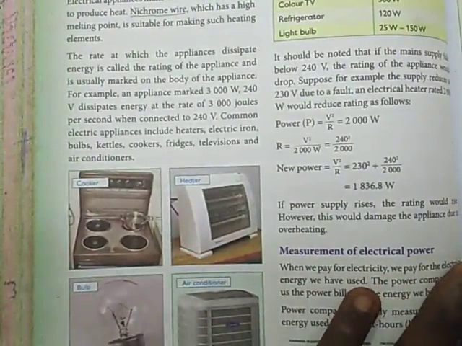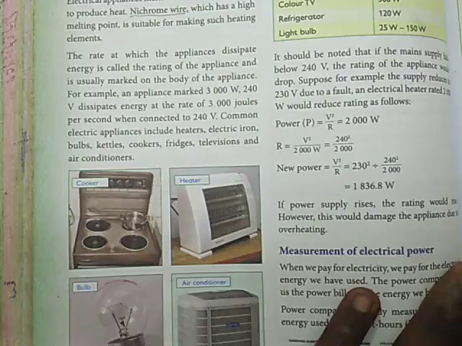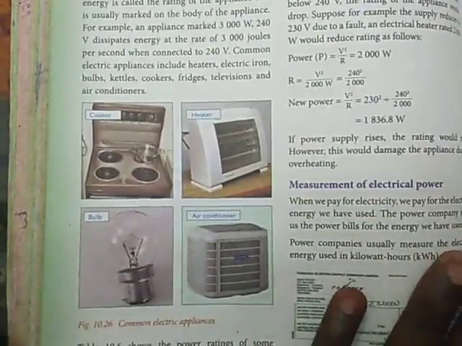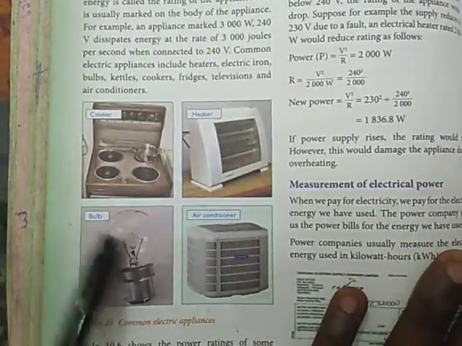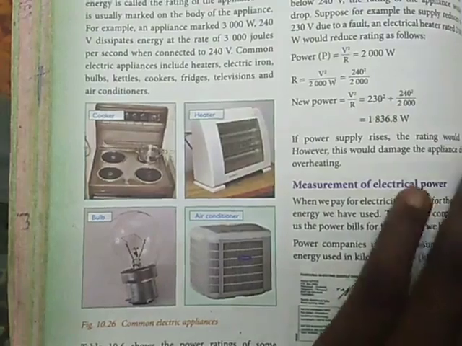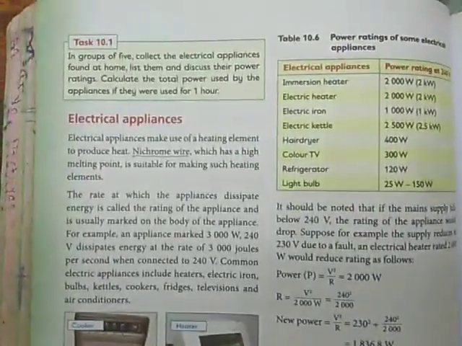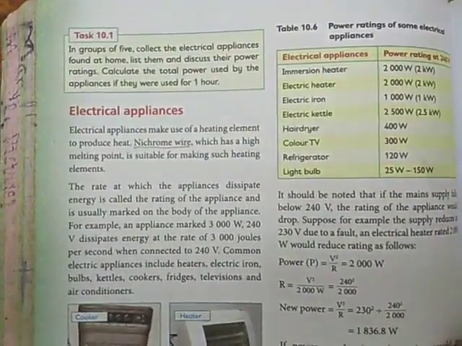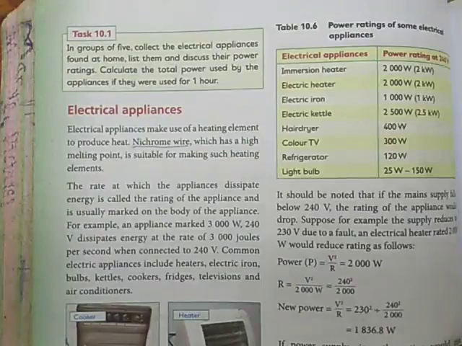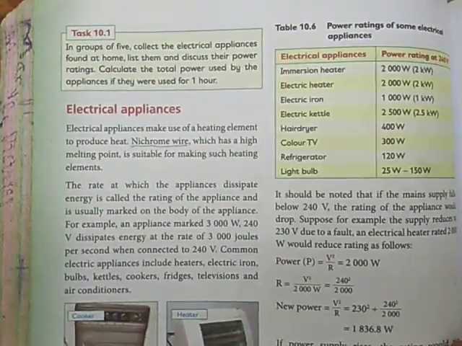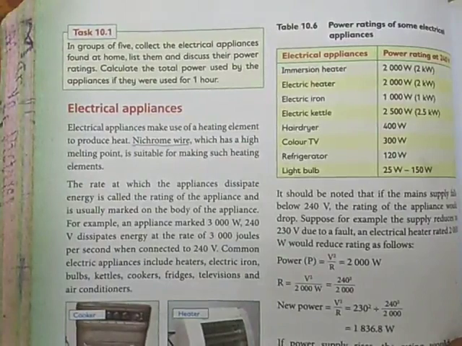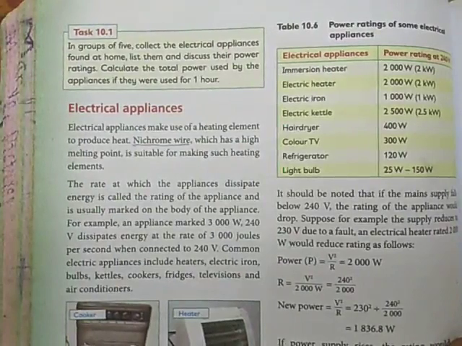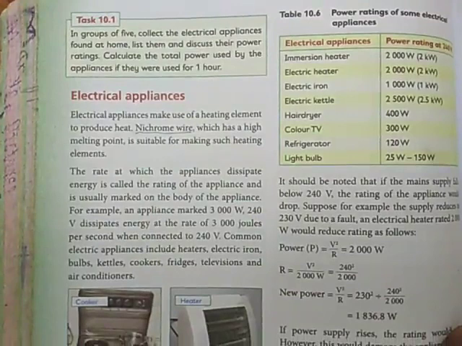A common electrical appliances include heater, electrical iron, yani pasi ya umeme, bulb, kettles yani majiko ya umeme, cooker, fridges, televisions and air conditions. Incandescent bulb inaonekana hivi, sio sawa na hizi gas bulb ambazo tumezizoea. Incandescent bulb ndio iko kama hivyo, na inakuwa na hiyo nichrome wire. So different appliances, they are labeled with the power to indicate the power consumed in a certain time. So it should be noted that if the main supply falls below 240, the rating of the appliance would drop. Suppose, for example, the supply reduced to 213.